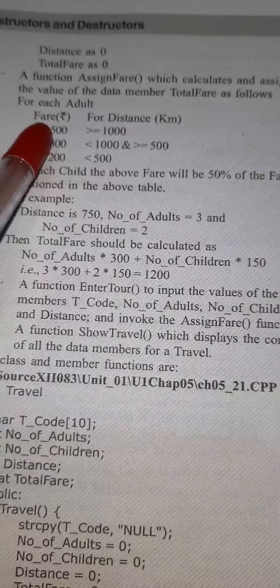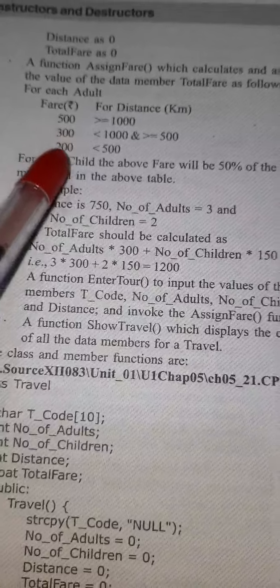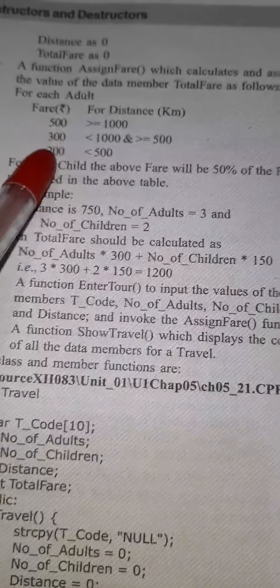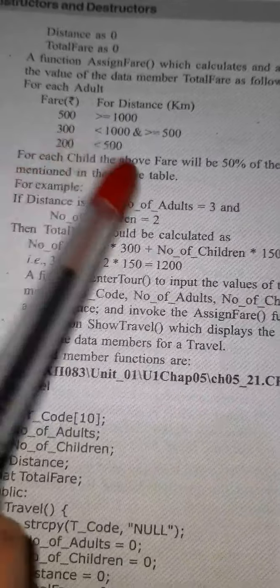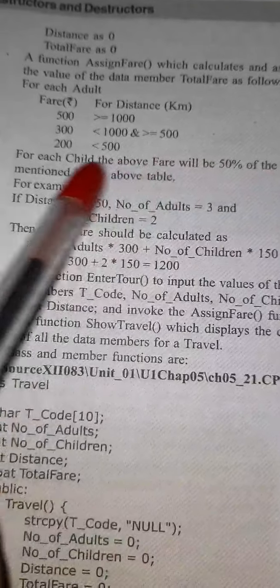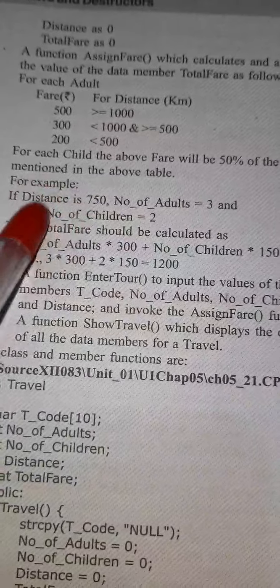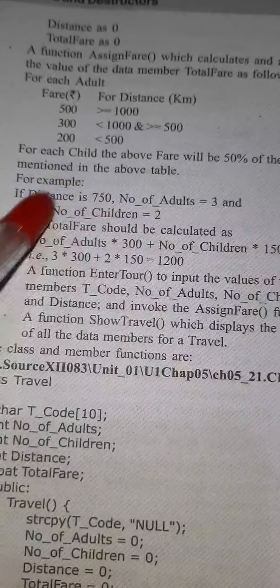That means it will be 250. If it is 300 for the child, it will be 150. If it is 200 for the child, it will be 100. Okay, so that is the 50% reduction. Okay, so that is the example given in here.